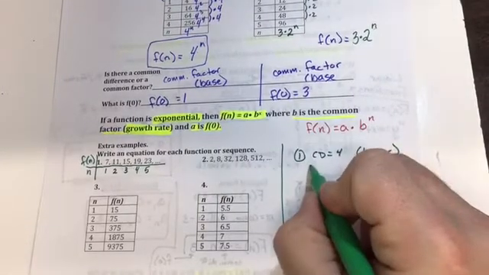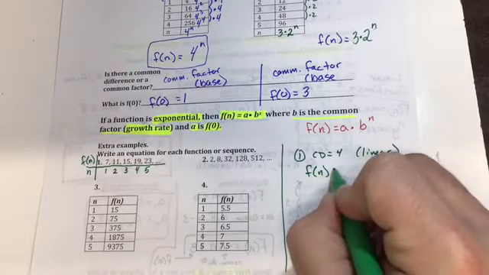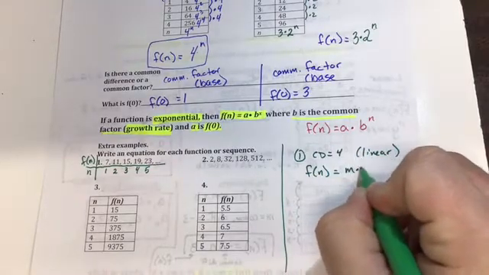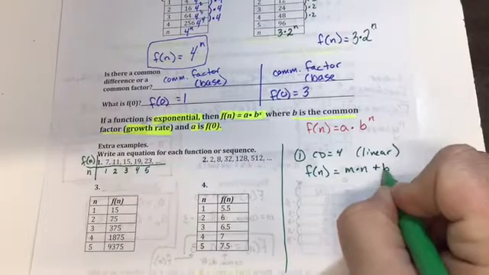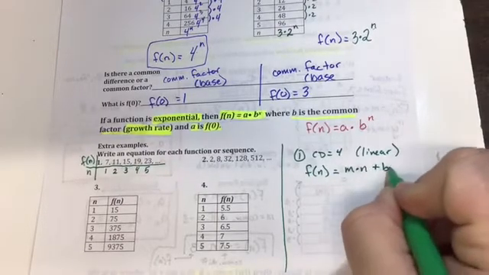So I'm going to follow this pattern. F of n equals m times that n value plus b. Y equals mx plus b.